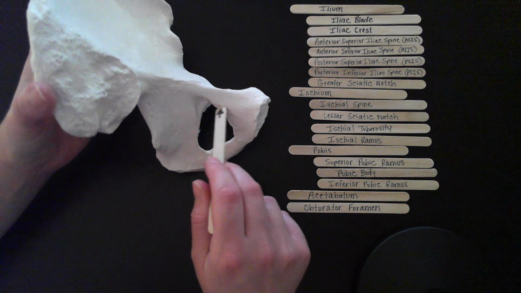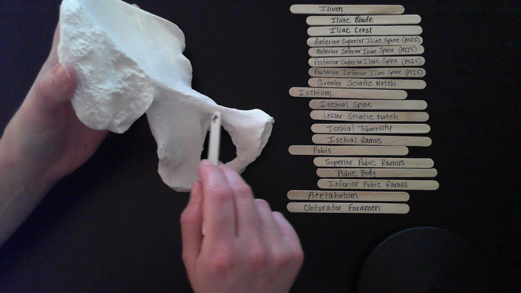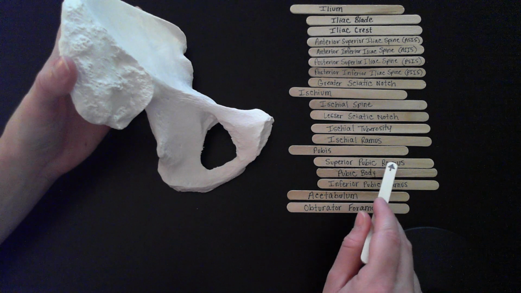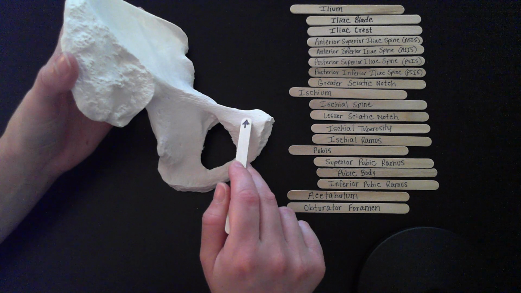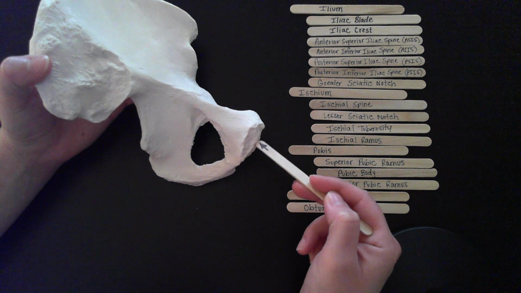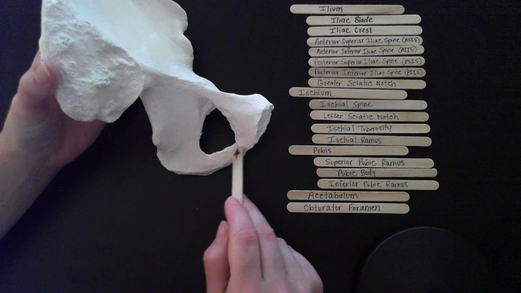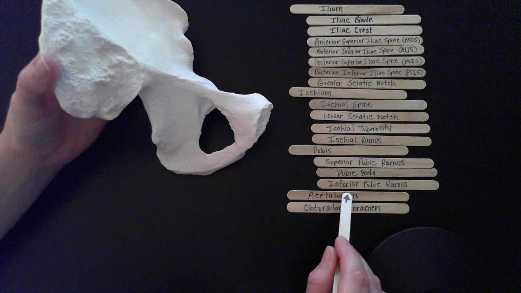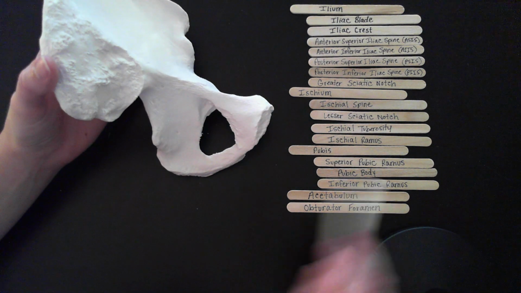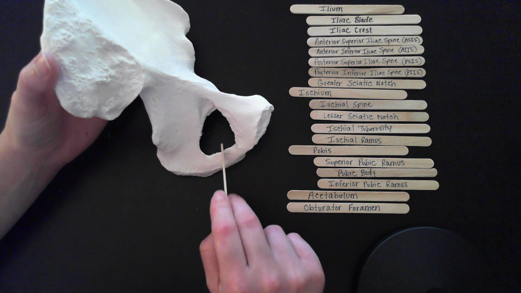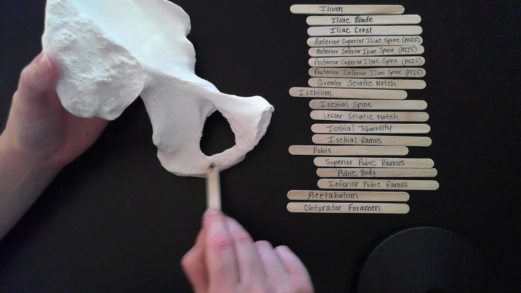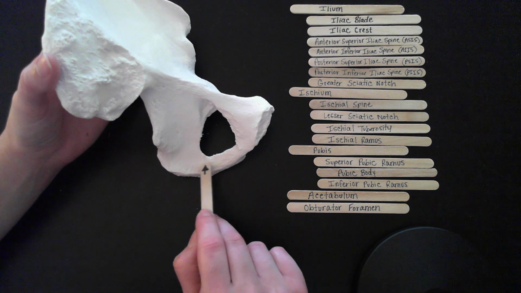So the top branch or arm is our superior pubic ramus. It then leads us to this point here at the front, which is our pubic body. And then the bottom branch is our inferior pubic ramus. And again, that's only going to take us halfway through, because then it becomes the ischial ramus.